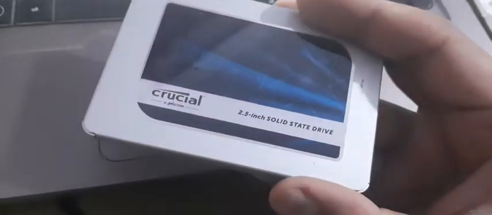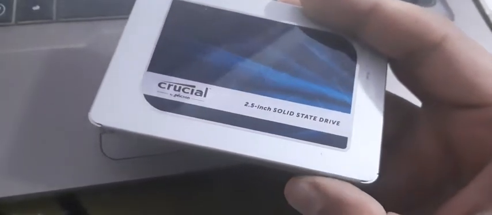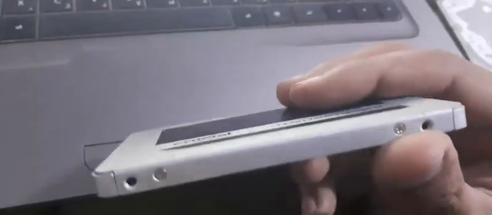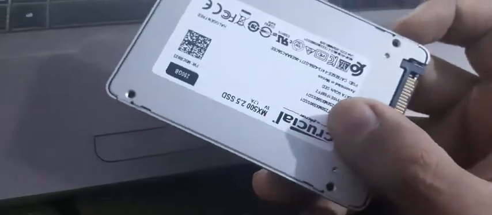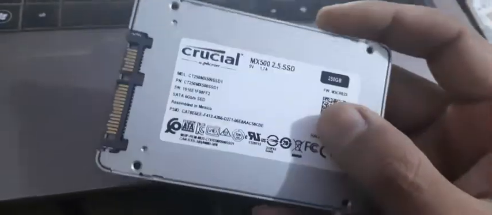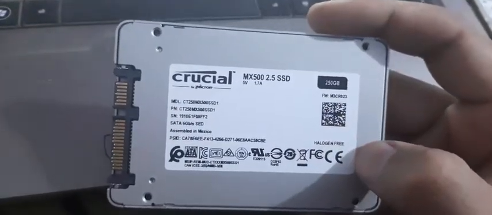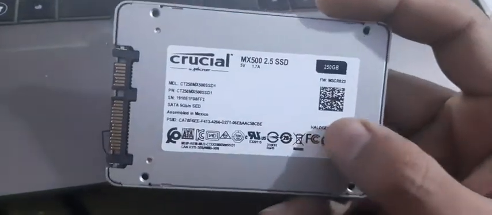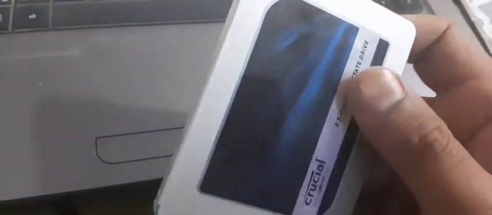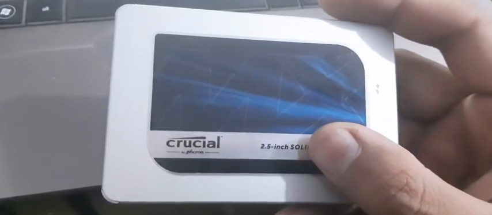But it's more expensive than HDD and SSHD. It's faster in booting, applications, gaming, and everything. So it's suitable for Windows, to install Windows. And it's easy to access data and faster, but it's more expensive than hard drive and solid state hybrid drive. This is an SSD by Crucial.